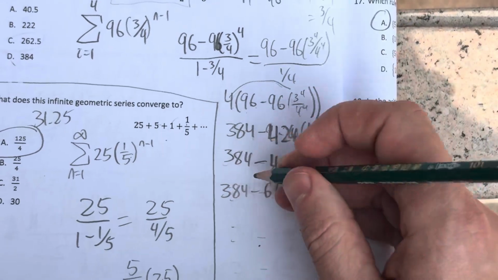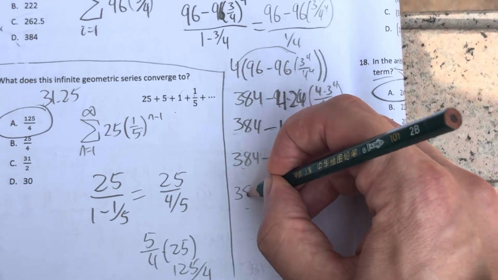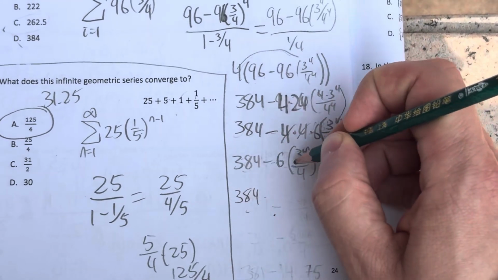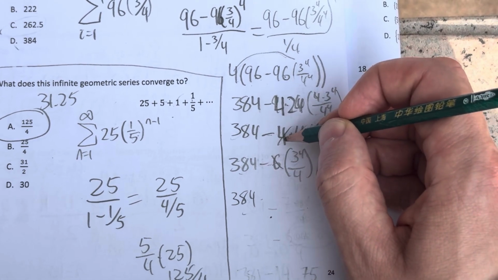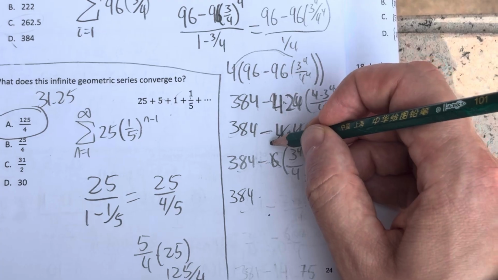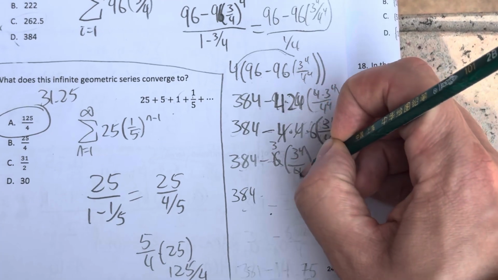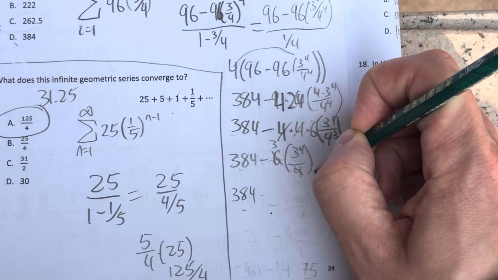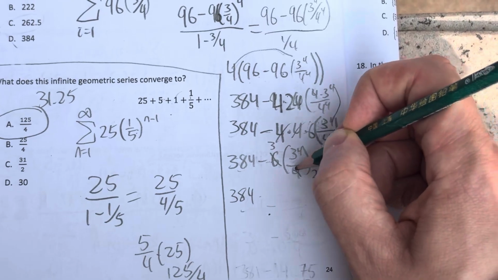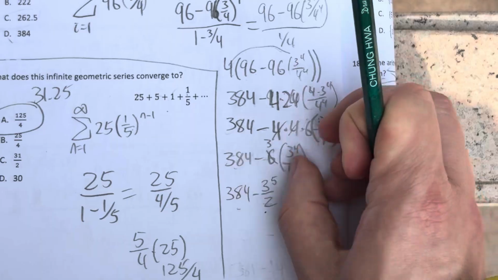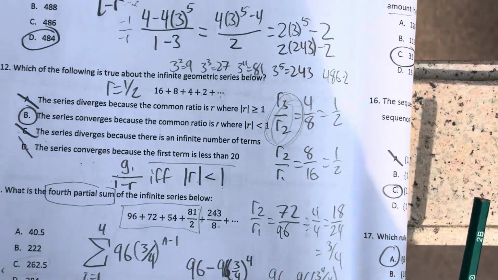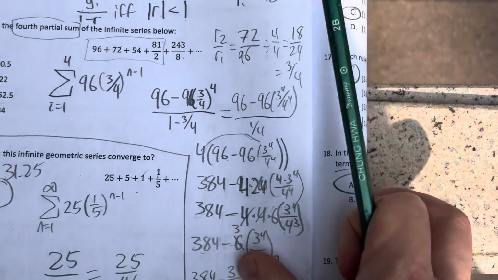Okay, I'm going to keep going here. 384, 6 over 4 becomes, we divide by 2, we got 3, divide by 2, we've got 2. So it's 3 to the 5th over 2. And we know 3 to the 5th, based on that, is 243.